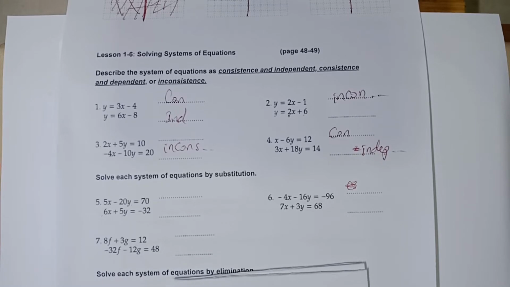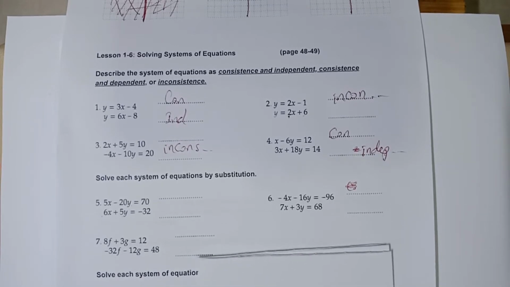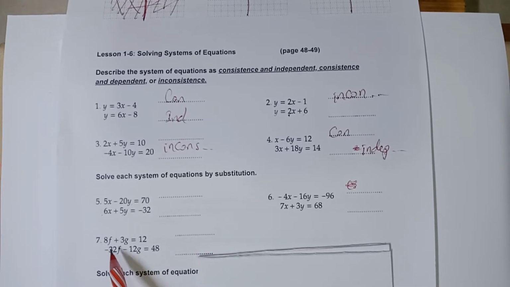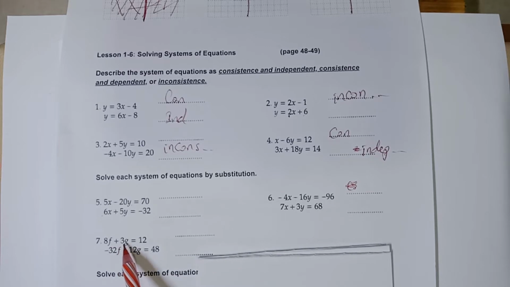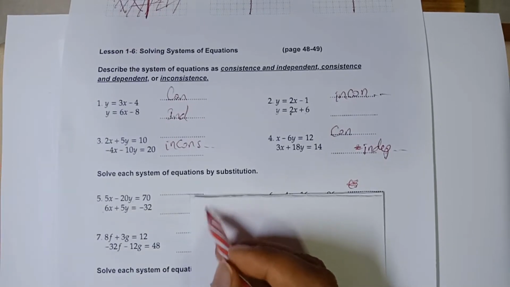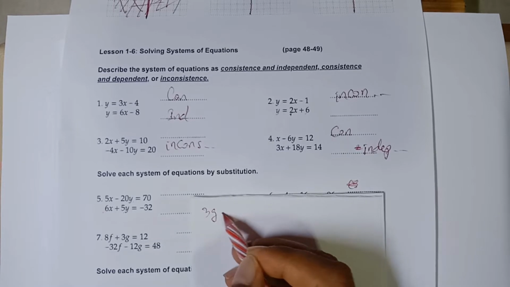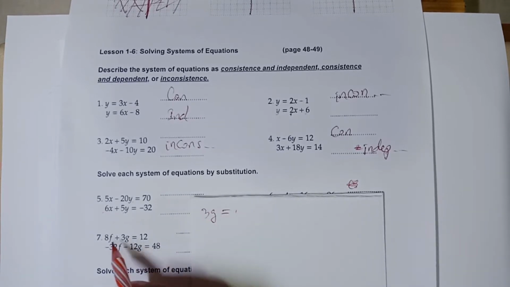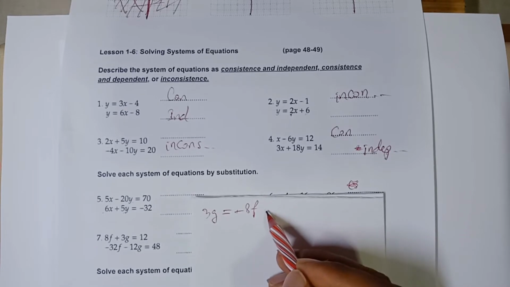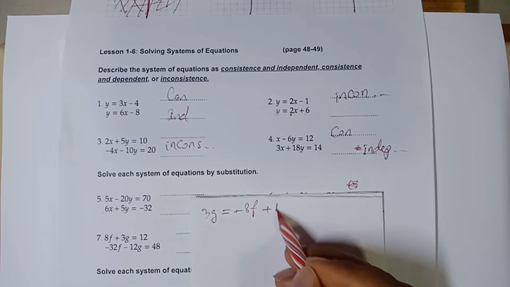We said using substitution. So let me try to find the value of one of the variables. In this case, let me find the value of g. So I have 3g equal to, by transposing 8f to the other side, minus 8f plus 12.